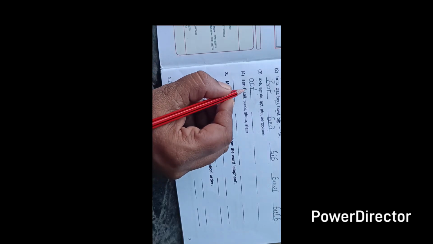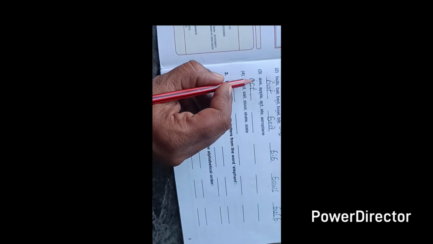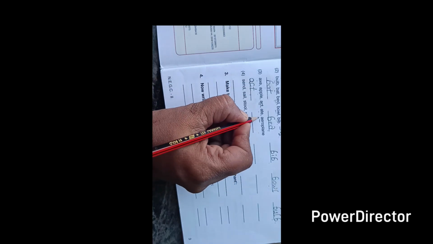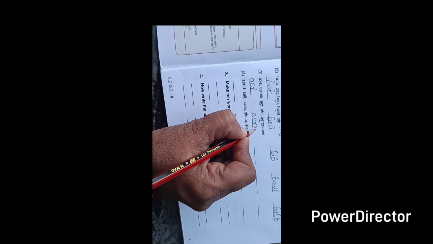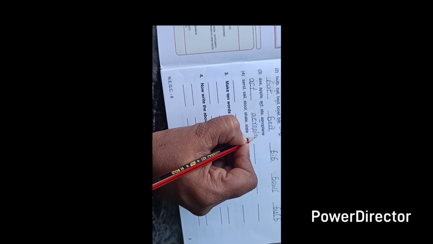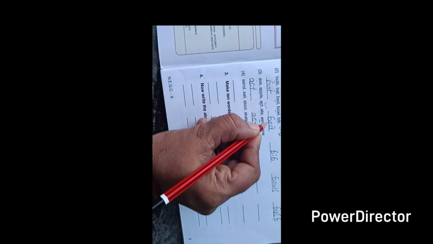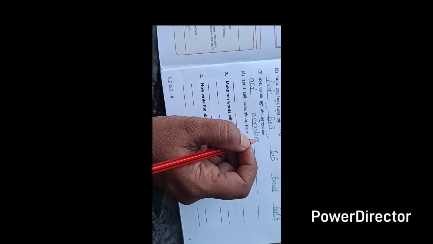Next D? No. A, B, C, D, E. E is there. So we write A, E, R, O, P, L, A, N, E, aeroplane.